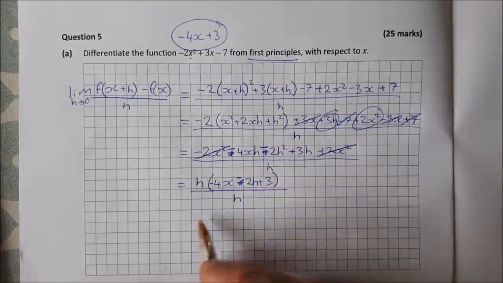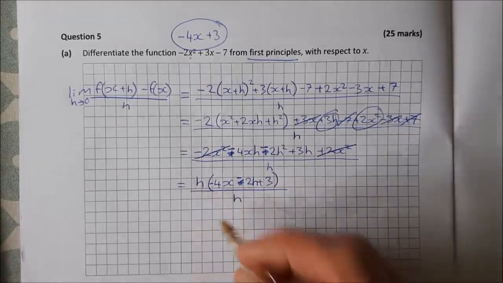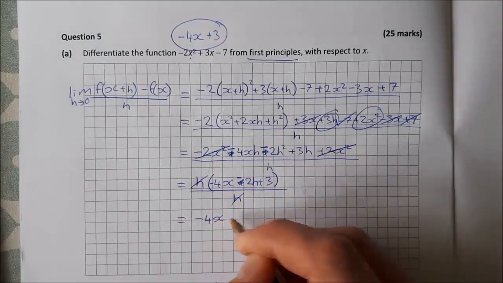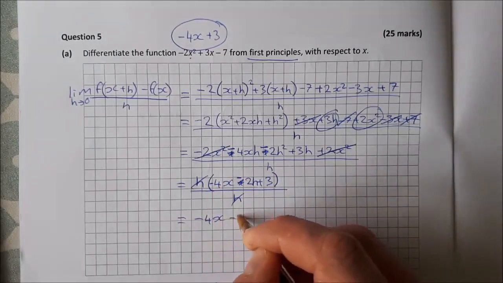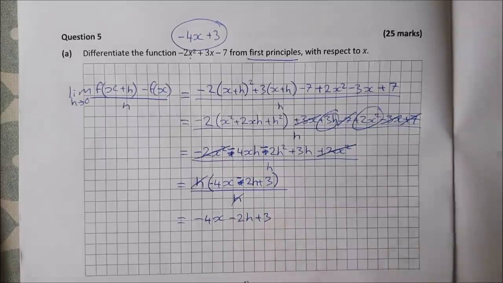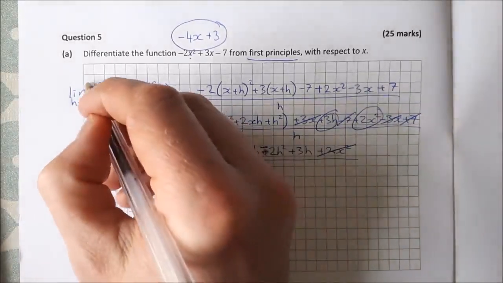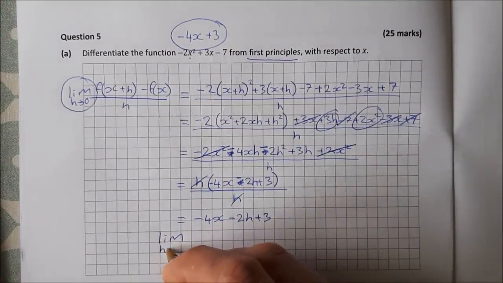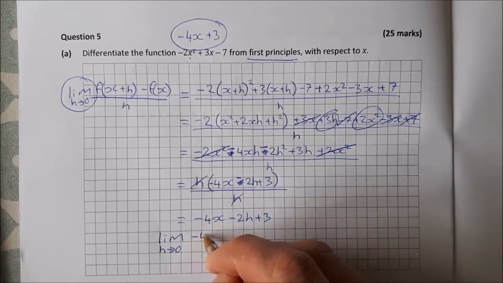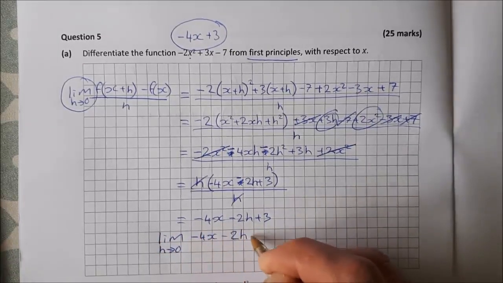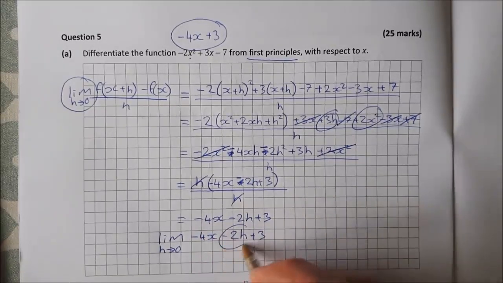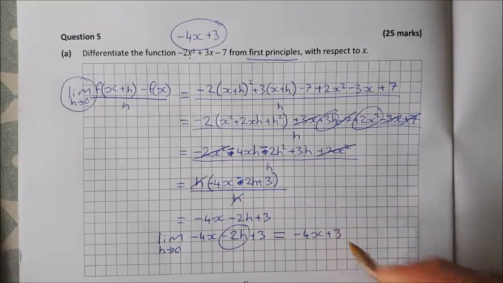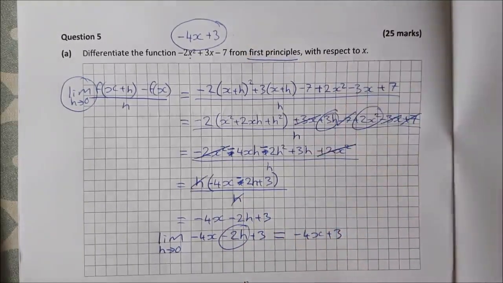Okay, so anyway, the h and the h, they cancel out. That gives me minus 4x minus 2h plus 3. Now I'm going to get the limit of that as h tends to 0. So the limit as h tends to 0 of minus 4x minus 2h plus 3, that's going to go to 0. So that gives me minus 4x plus 3, which is what I know is the right answer.